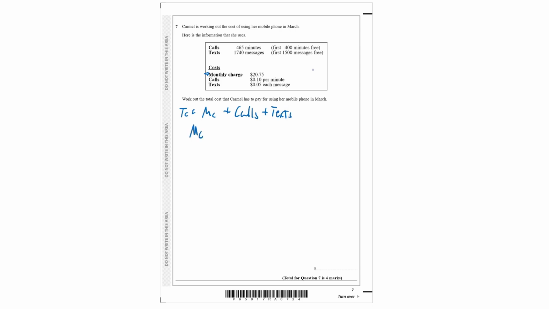For the monthly charge, it's already given as $20.75. For calls, it's $0.10 per minute, but it also says that the first 400 minutes are free. So we can subtract 400 from 465, and 465 minus 400 gives us 65.